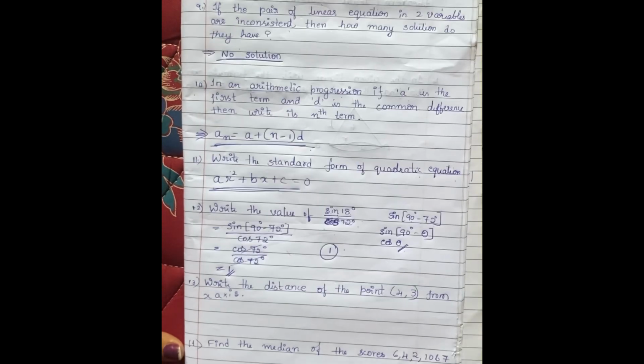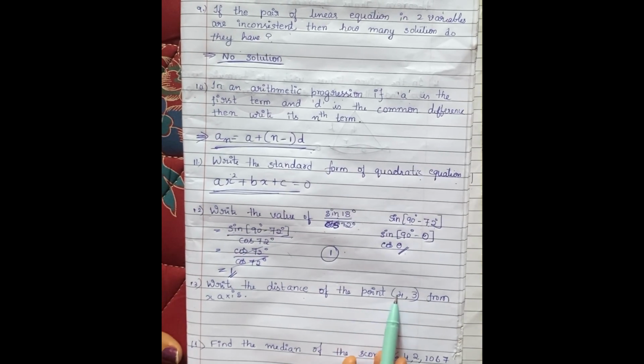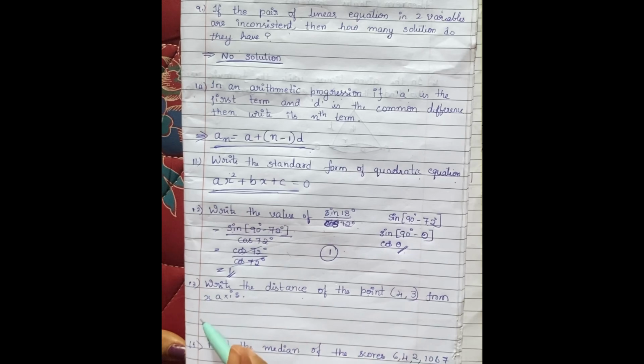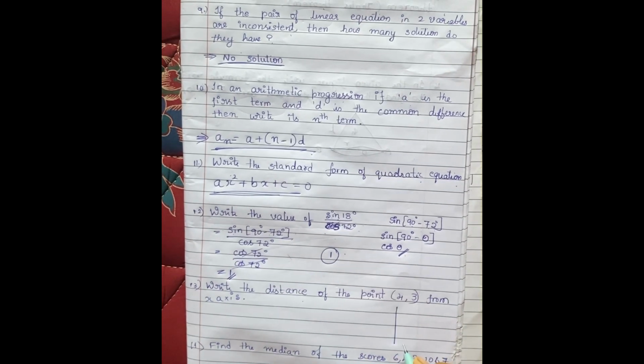The next question, the 13th question, is write the distance of the point (4, 3) from x-axis. I'll tell you, it goes like this.